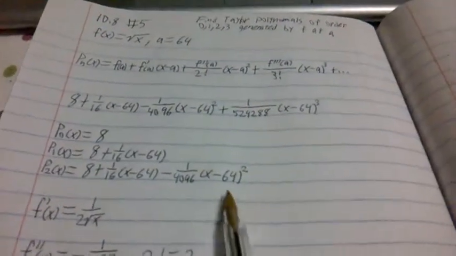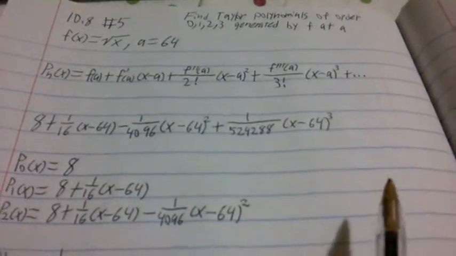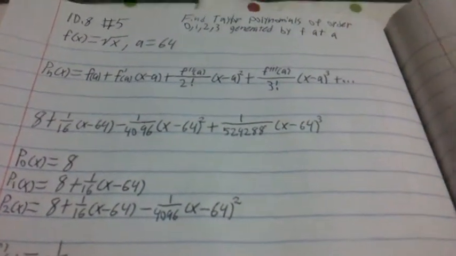So I hope everyone's enjoying section 10.8. I kind of am. I like this week's homework and stuff.